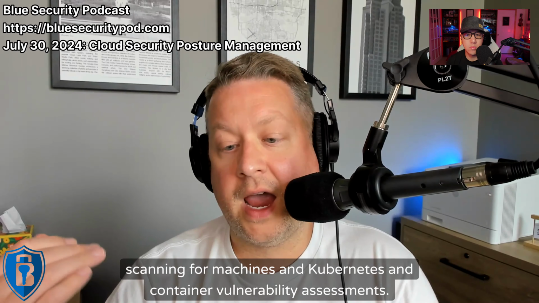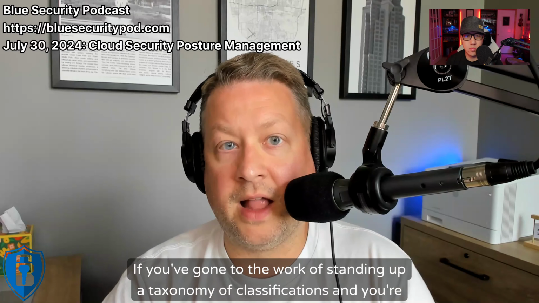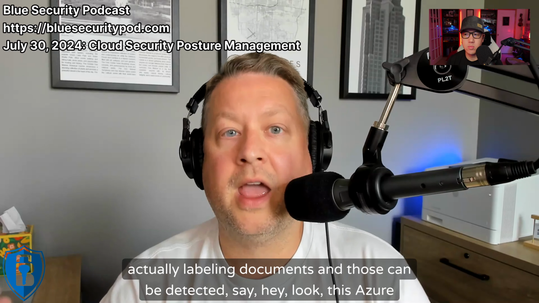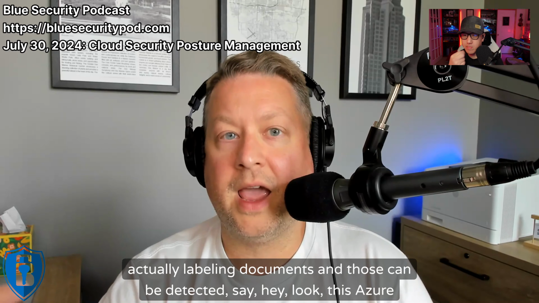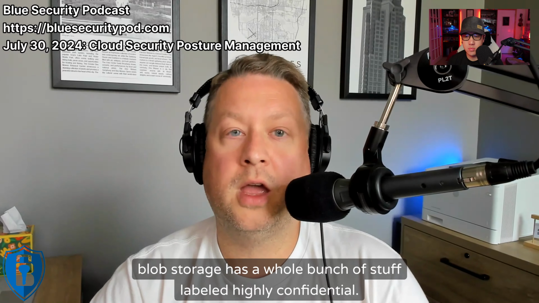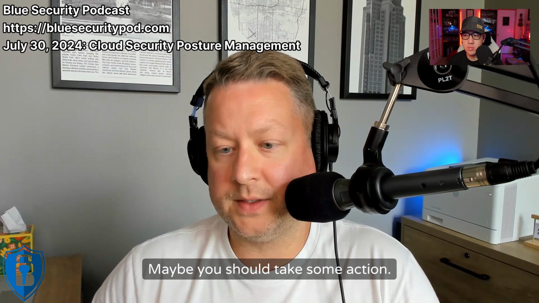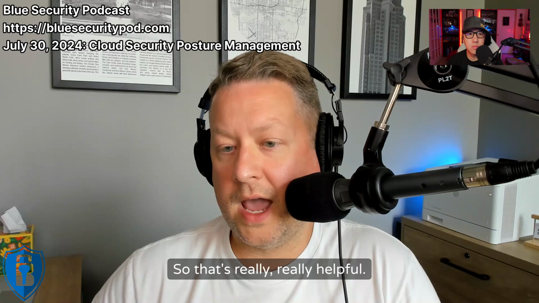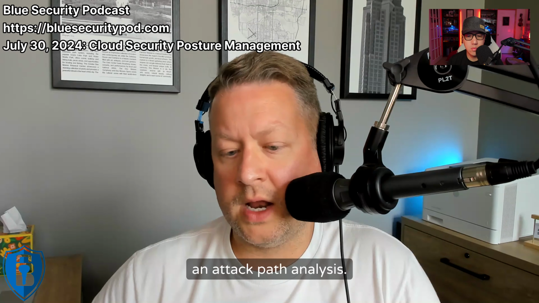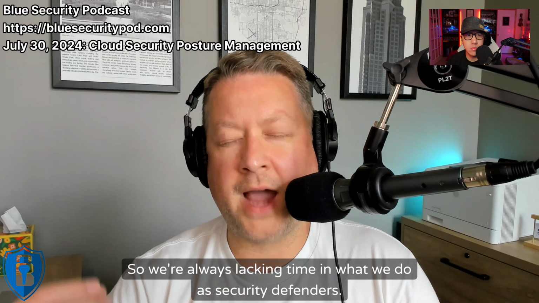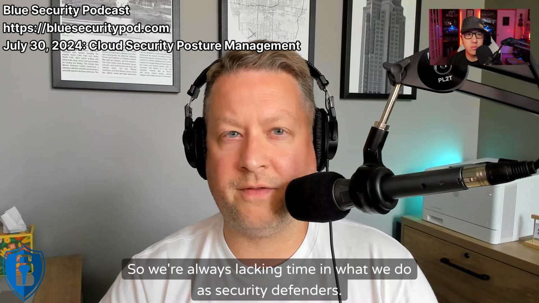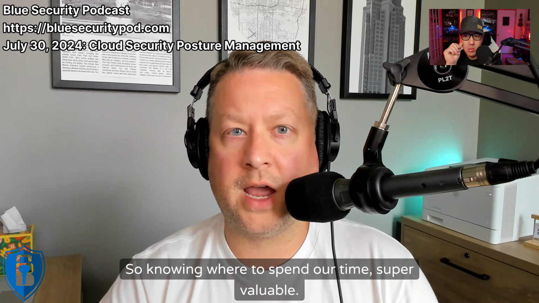If you've gone to the work of standing up a taxonomy of classifications and you're actually labeling documents, those can be detected. Say, hey, look, this Azure Blob Storage has a whole bunch of stuff labeled highly confidential. You should know about that. Maybe you should take some action. So that's really, really helpful. And what was the other thing I was going to call out? Oh, and attack path analysis. You touched on all the highlights there, but just how it prioritizes it. We're always lacking time in what we do as security defenders, so knowing where to spend our time is super valuable.